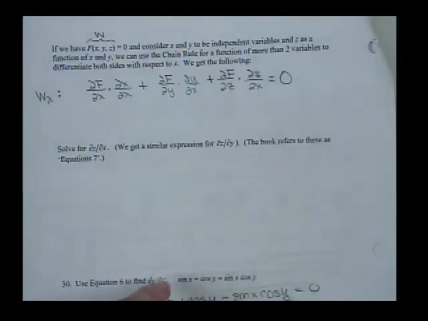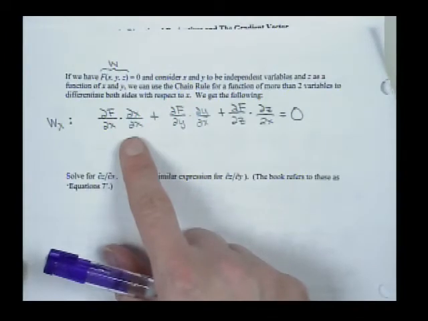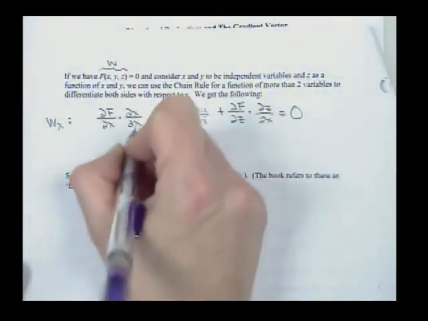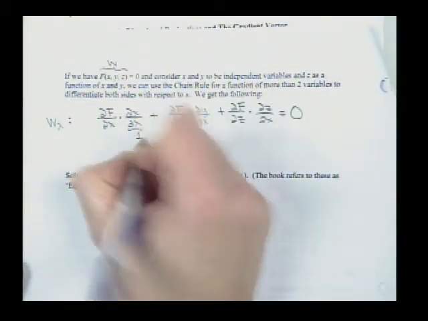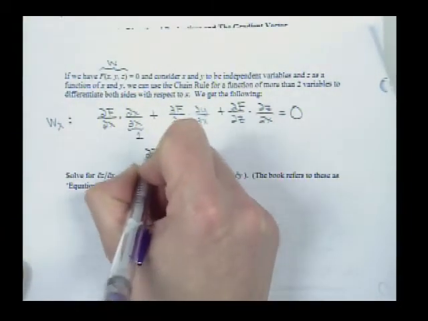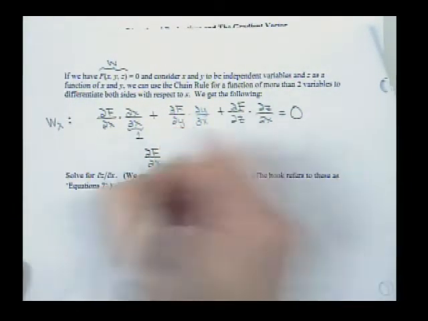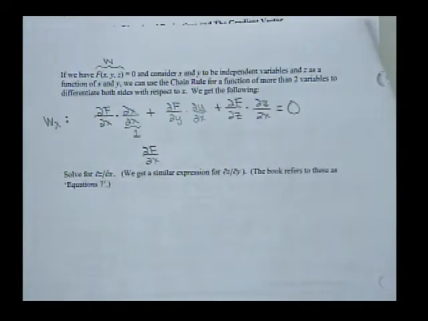What about the partial of x with respect to x? That's 1, right? So since this is just 1, then we're going to have the partial of f with respect to x. And for the partial of f with respect to y, again, we don't know what the function f is, so we'll just have to leave that, the partial of f with respect to y.